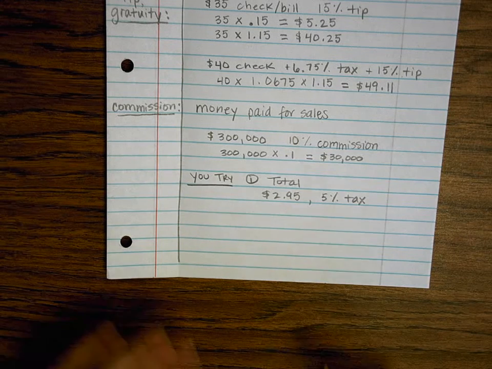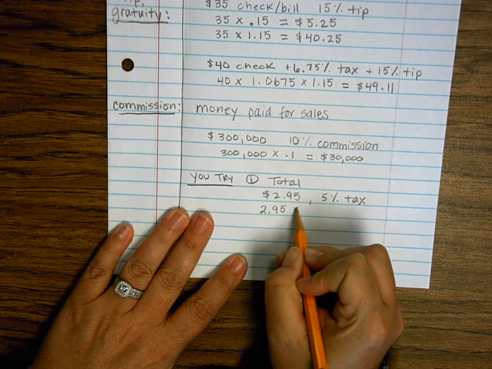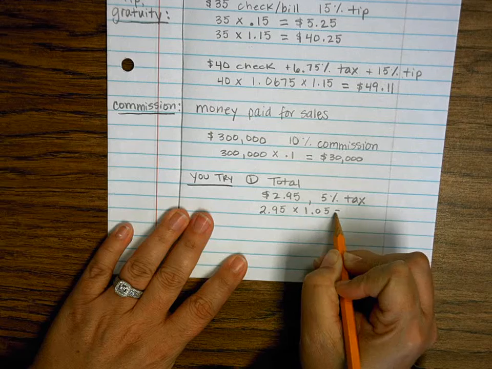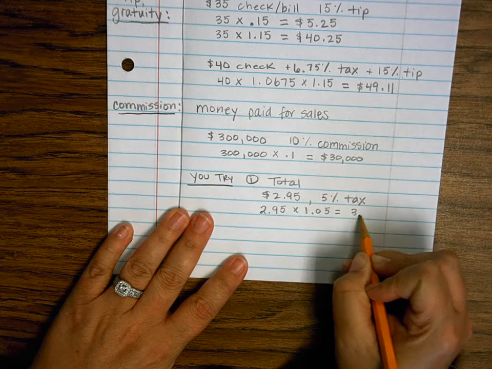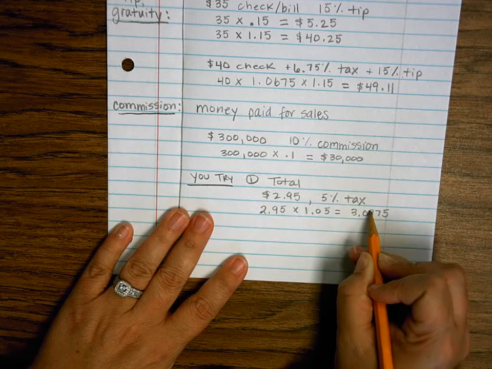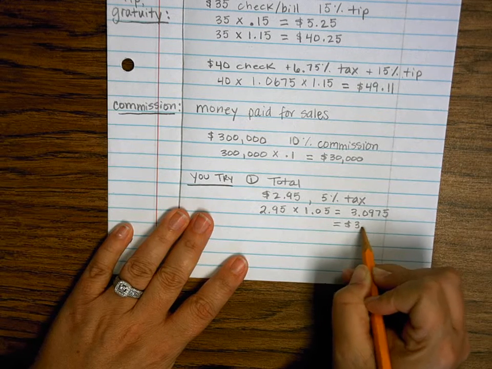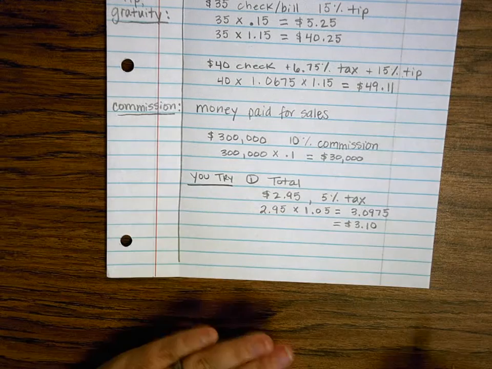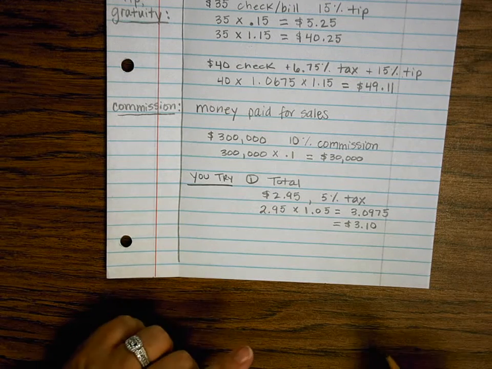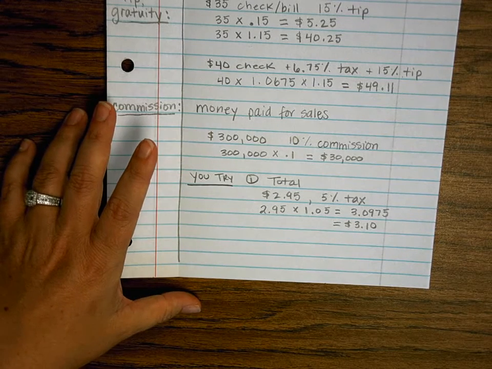Okay, well, here's what I got. So I did $2.95 times, I put the 1 out front, right? 1.05. And the number that you should get in your calculator is 3.0975. But you need to round up. So you were right with the first answer. So $3.10 for those socks. Okay, raise your hand if you got that right. Okay, let's try another one.